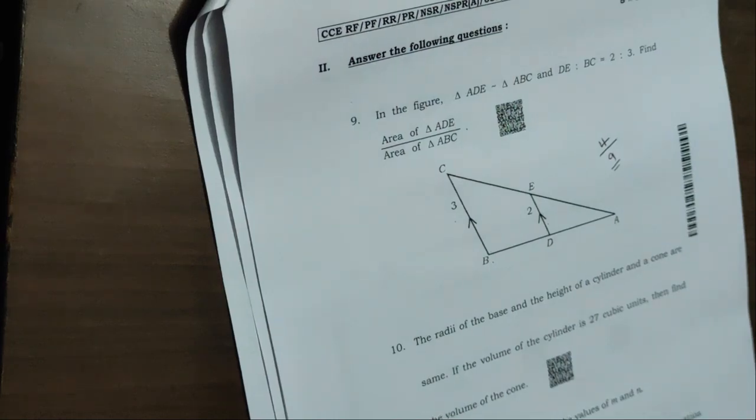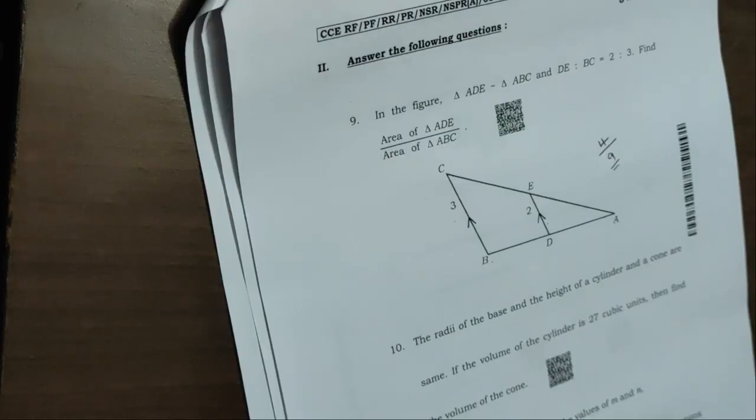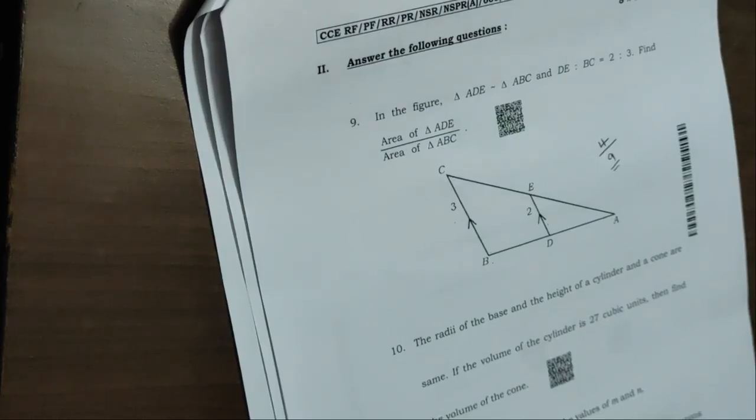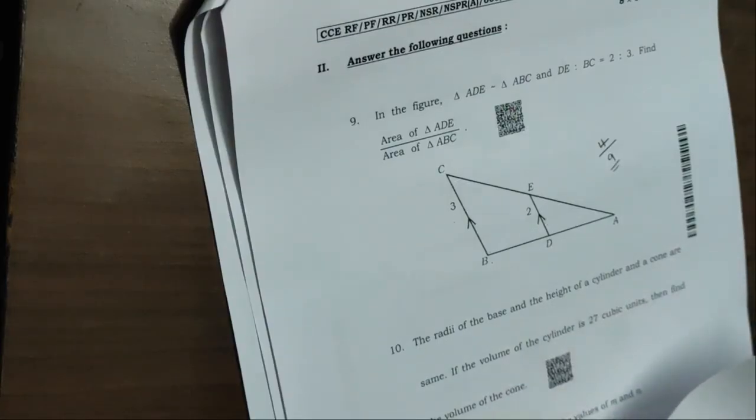The radii of the base and the height of the cylinder and a cone are same. If the volume of the cylinder is 27 cubic units, then find the volume of the cone. Here what is given? Radii of the base and the height of the cylinder and a cone are same.